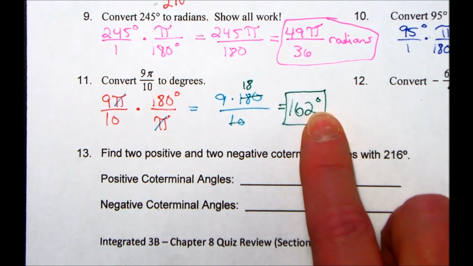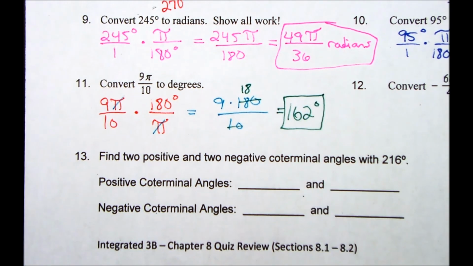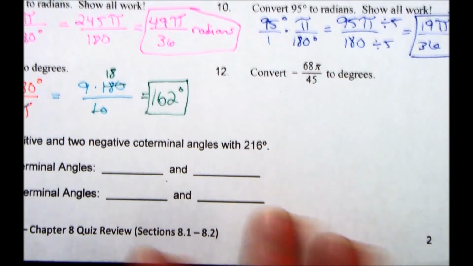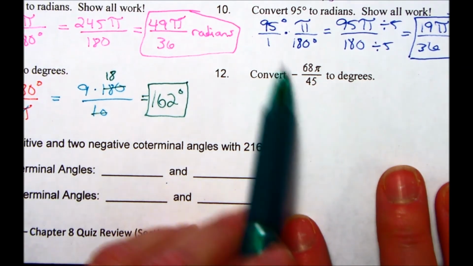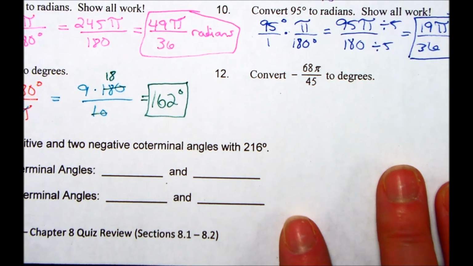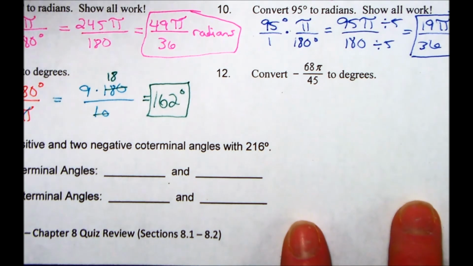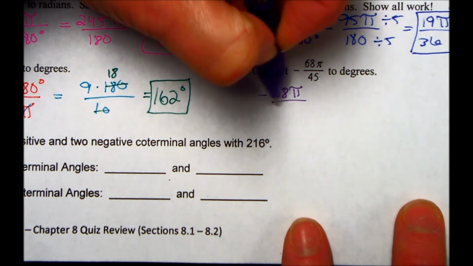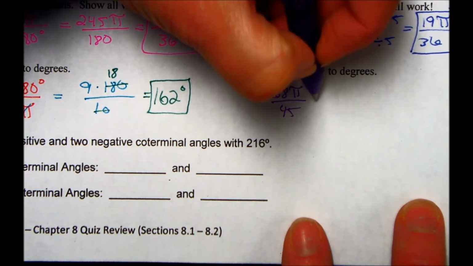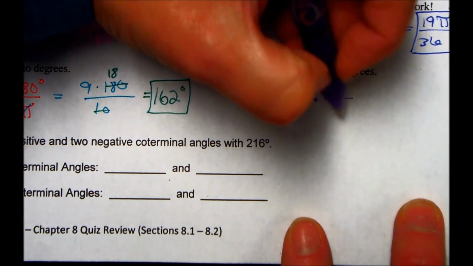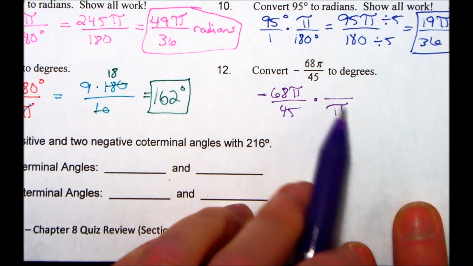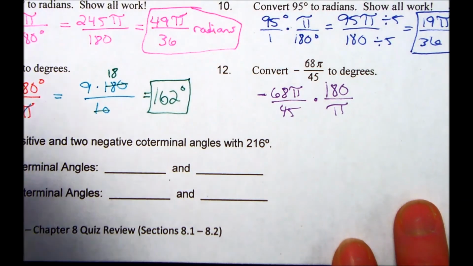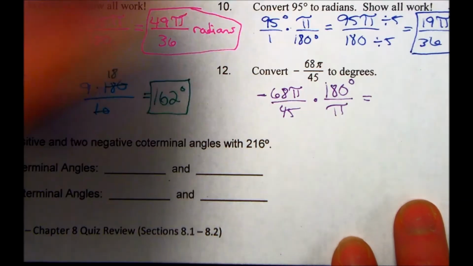So we do want to put the degree mark because that's your unit of measure. And then number 12, we have a negative angle, which just means our answer is going to be negative. So a negative 68 pi over 45, multiply by, put the pi on the bottom so that it reduces with the pi on the top, and then the 180 goes at the top, and it's going to be degrees that we're going to end up with.